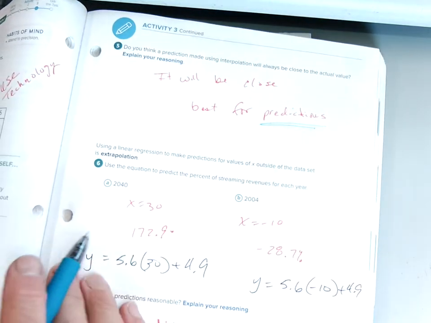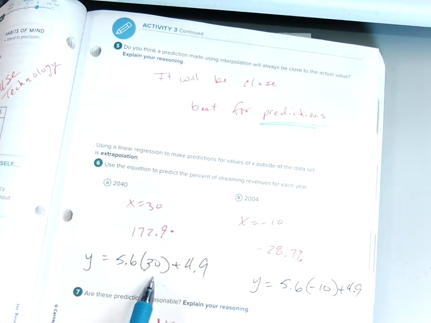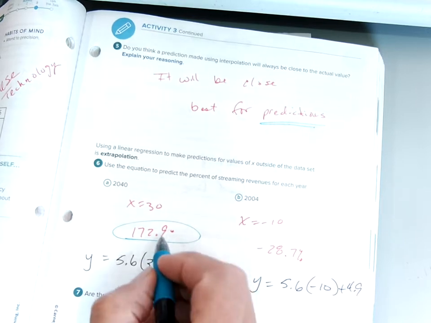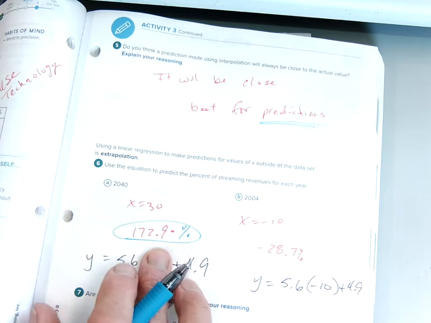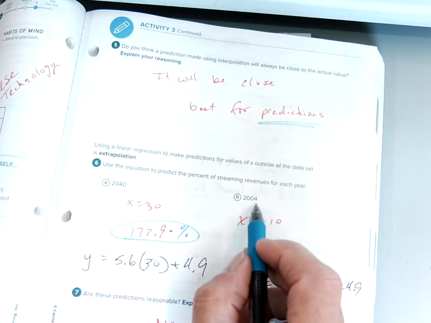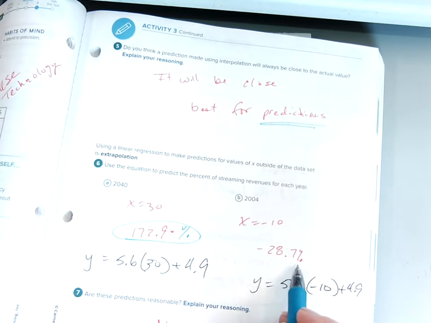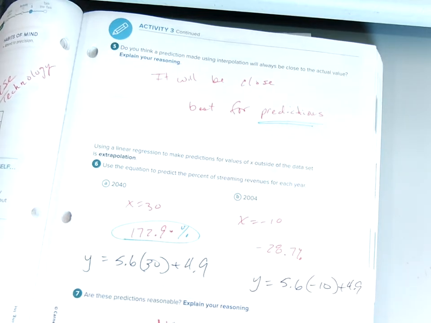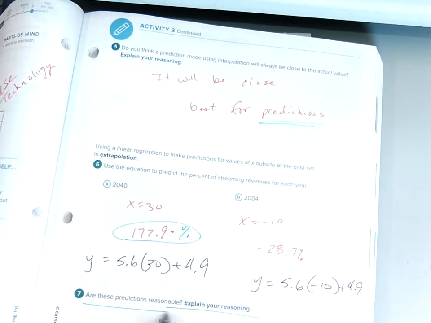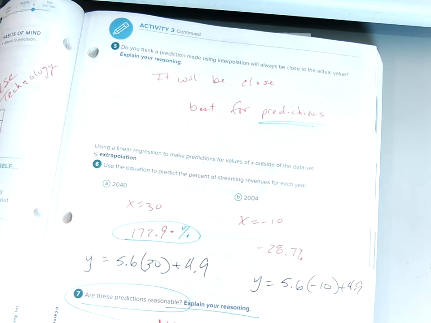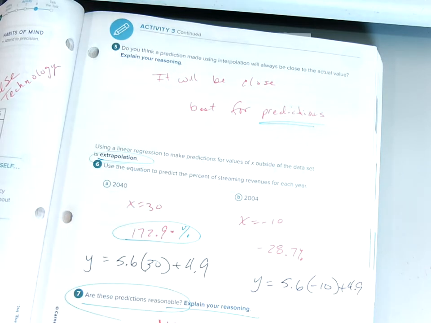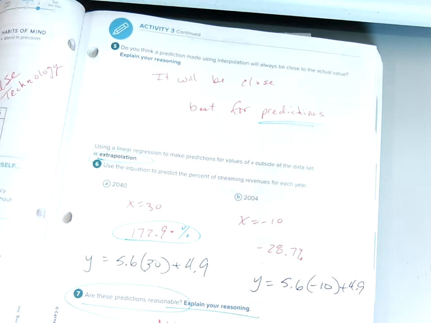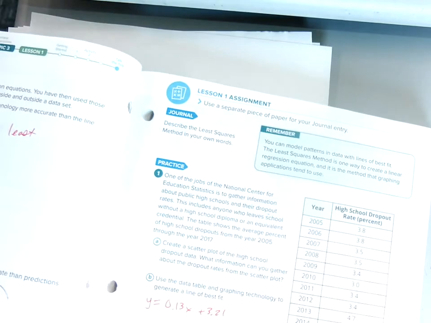But now when I take 2040 and plug that in, then I get an answer of 172.9%. No. That's impossible. When I plug in -10 for 2004, I get an answer of -28.7%. Nope, bad answer. So, does it work for everything? Is it reasonable? No. Sometimes, if you're way out, an extrapolation, if you're way out of your data, it will not work. Okay, and that's what I had for today.